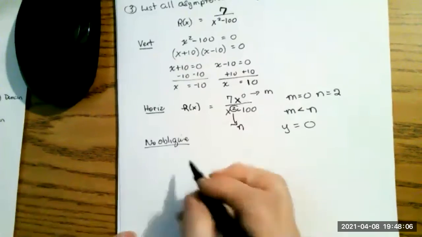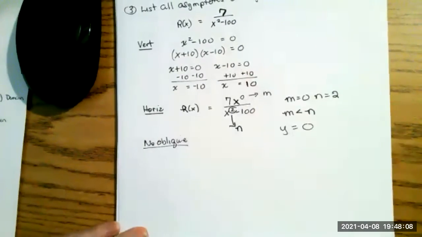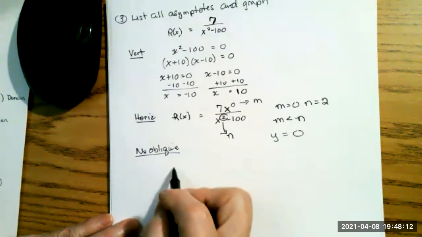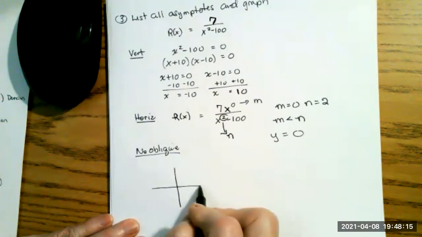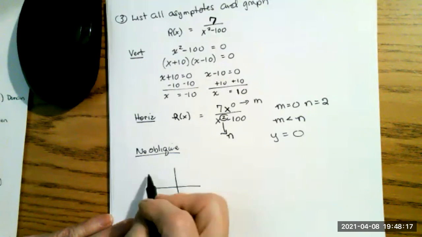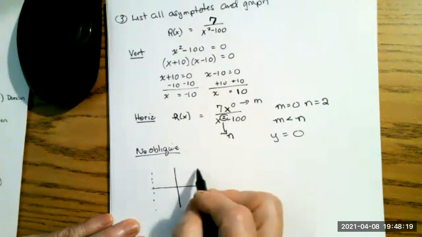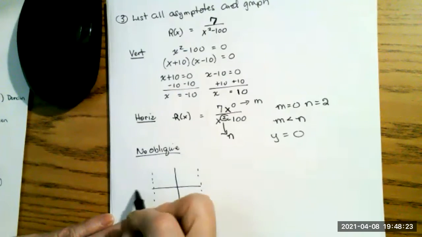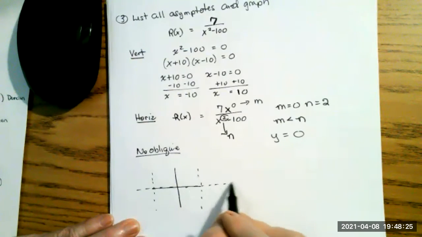Then it says to graph it. Notice we don't have any holes in this one. There was nothing that factored out. So the graph is going to have a vertical one at -10 and +10, and a horizontal one at 0.